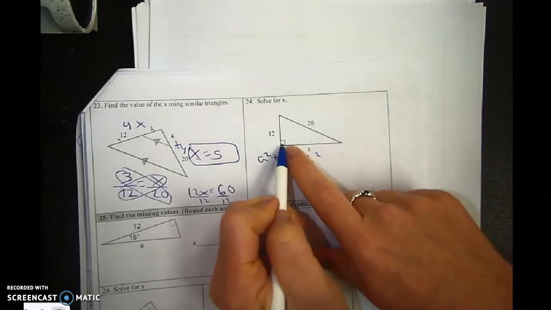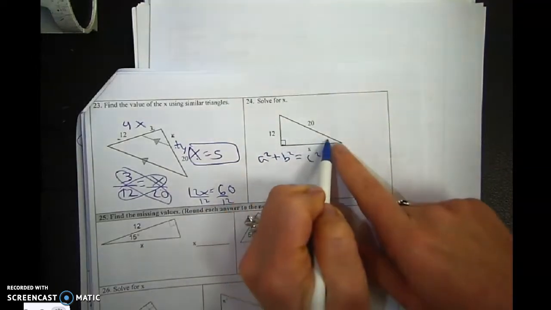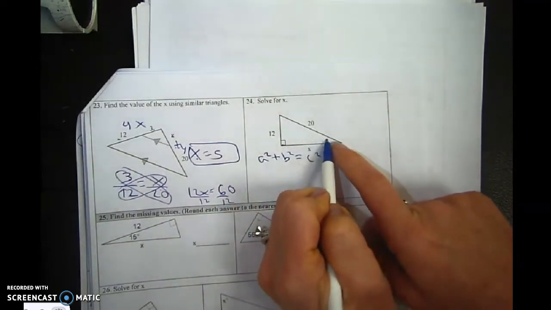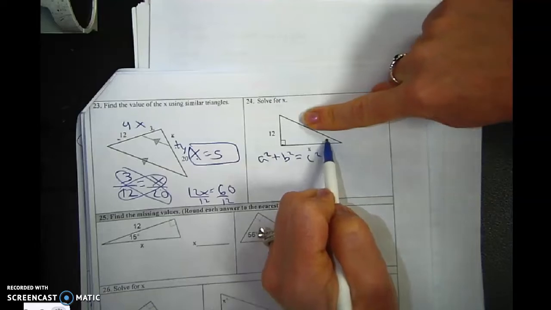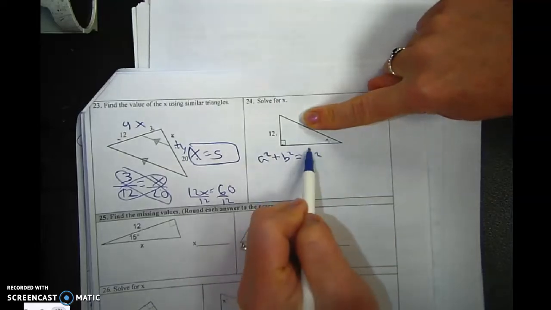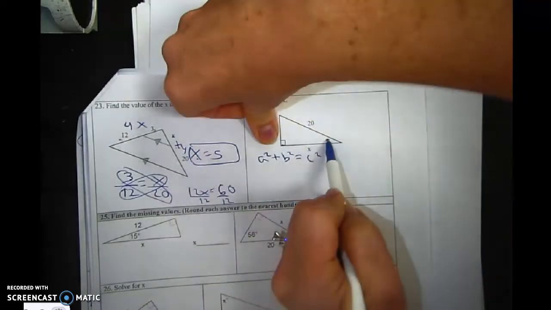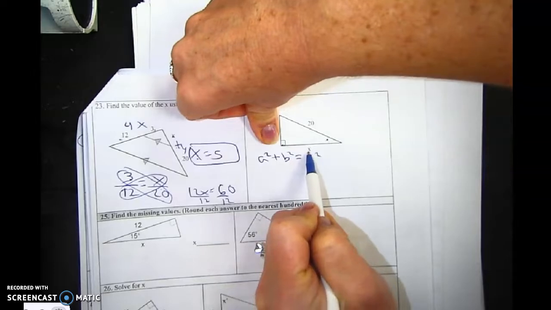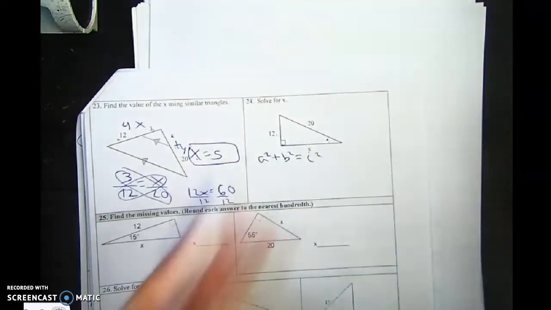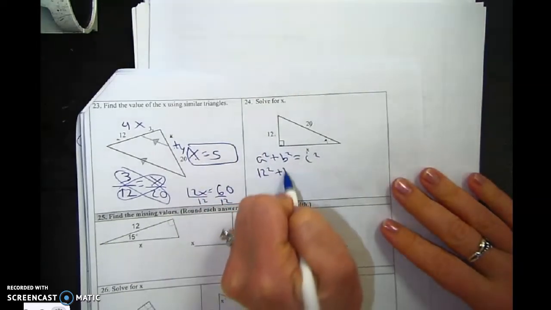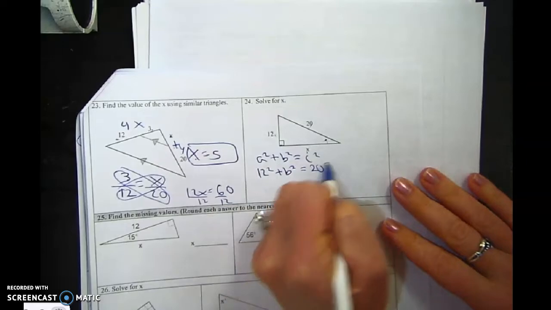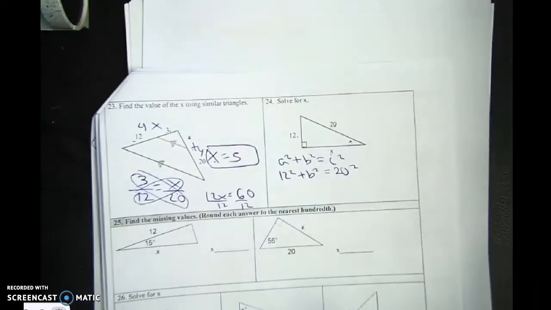You don't have an angle. I know technically you have this 90 degrees. But if you had an angle here, you would do sine, cosine, or tan, because one of these would be missing. So if there was an angle here, this would be tan. If there was an angle here, this would be next to cosine. But there isn't an angle, so I'm just going to go a squared plus b squared. Long side is always your c squared. Let me zoom that in a little bit.